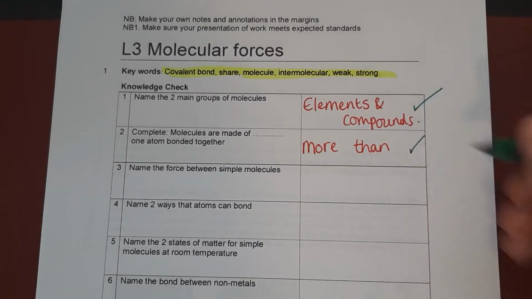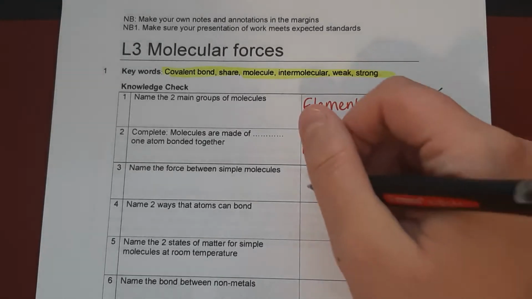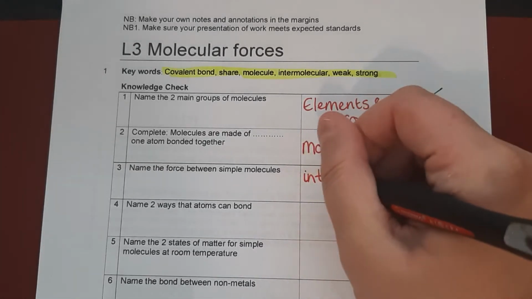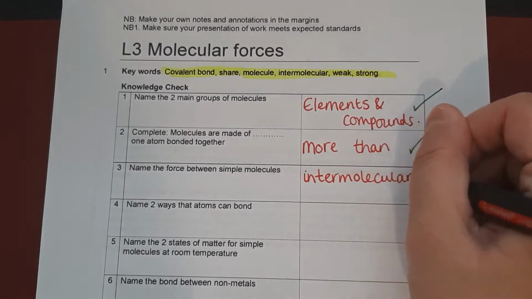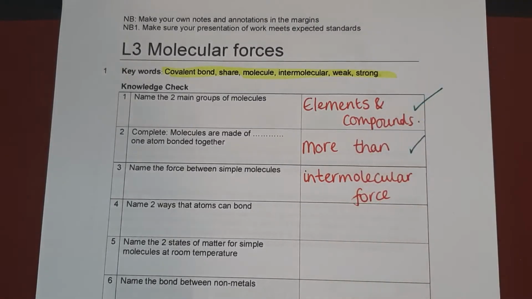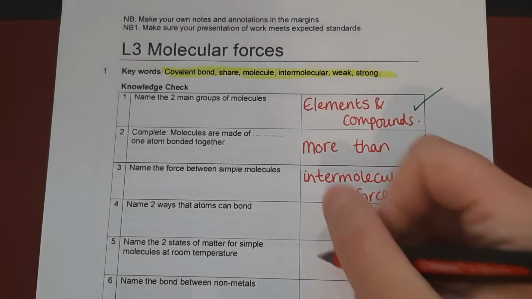Question 3, name the force between simple molecules. Okay, so between the molecules we have intermolecular forces. Question 4, name two ways that atoms can bond. They can bond through ionic and covalent bonding.